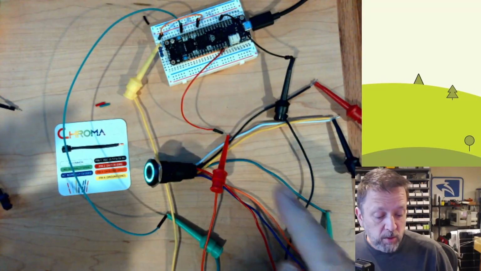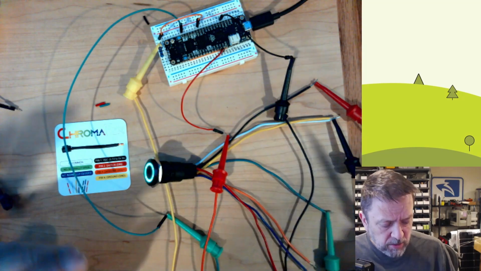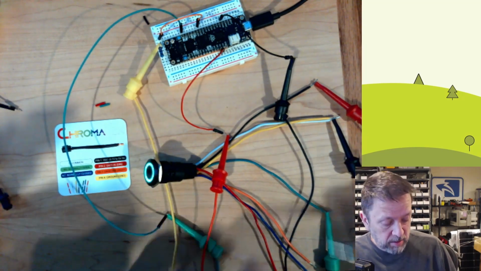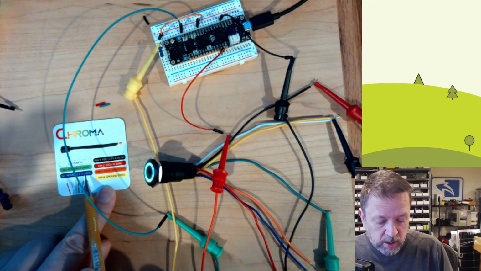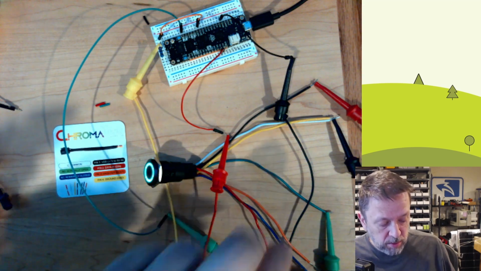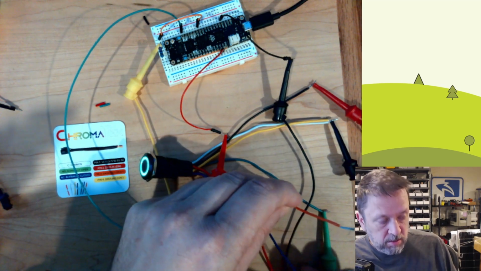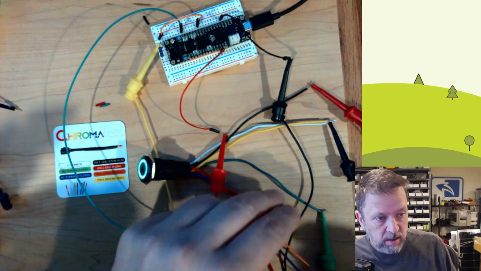I've got the button all wired up here on my desk. The wires are a bit spread out, so it might be a little hard to see, but you can see the data out here, which is orange, and the normally closed, which is blue. Those two are just not connected to anything.